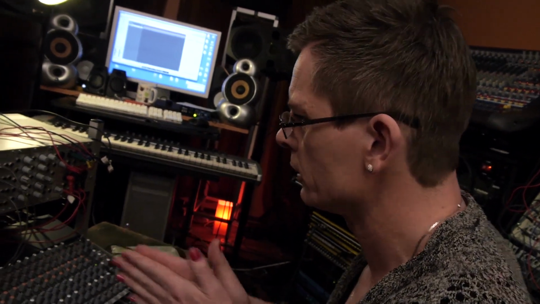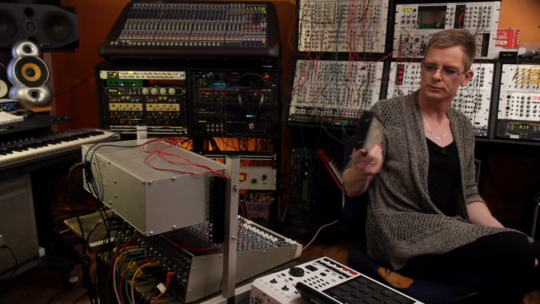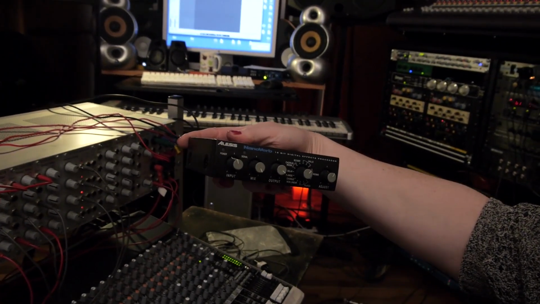Okay, but we need more stuff. We need more stuff. Let's get some more stuff. And what we're gonna look at now are the effects. I'm gonna start with this one. This is one of my favorite effects.